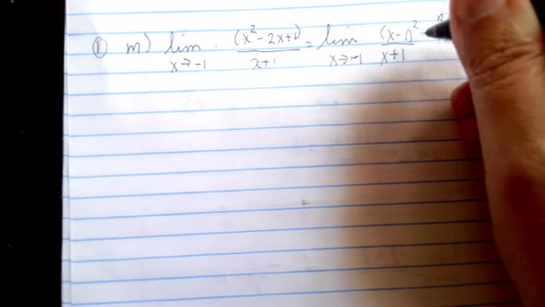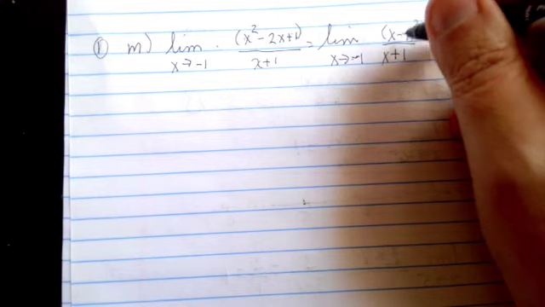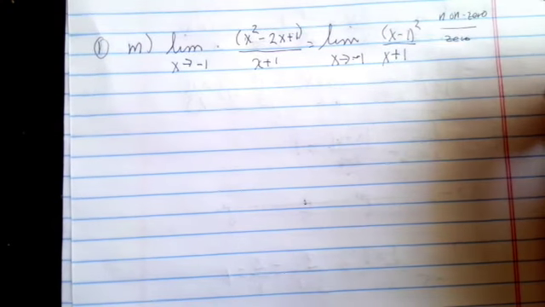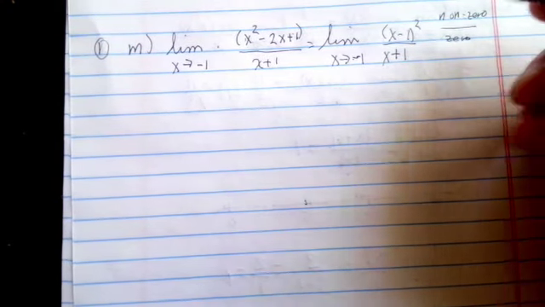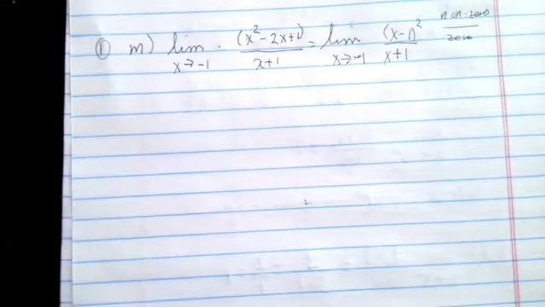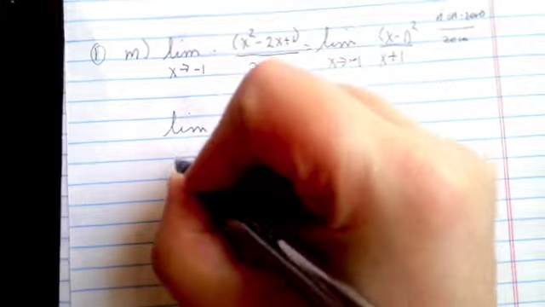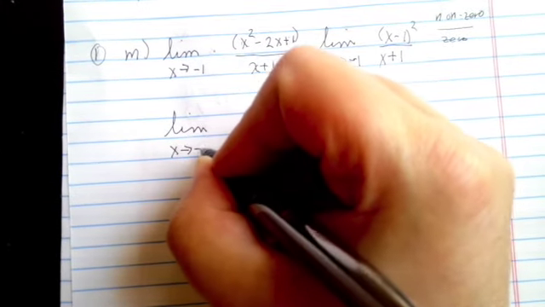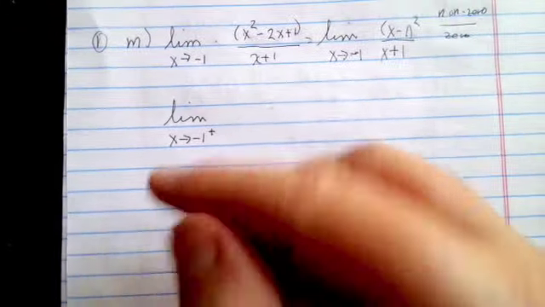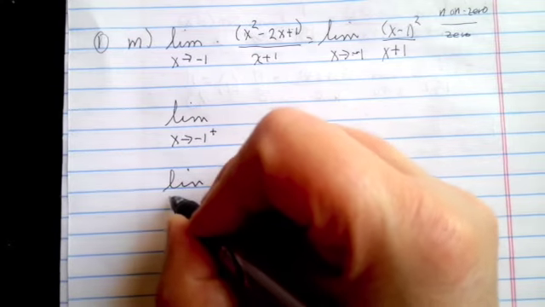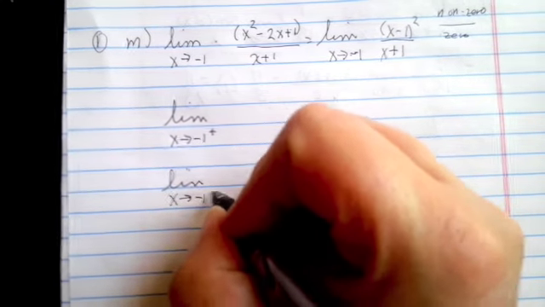over 0. The numerator is a continuous function, and the denominator is a continuous function. We've got a vertical asymptote. So this is yet another case where we need to look at the limit from each side, a limit from the right and the limit from the left.